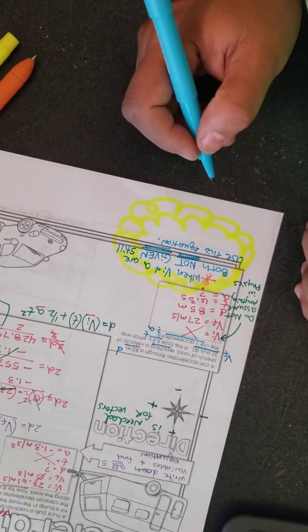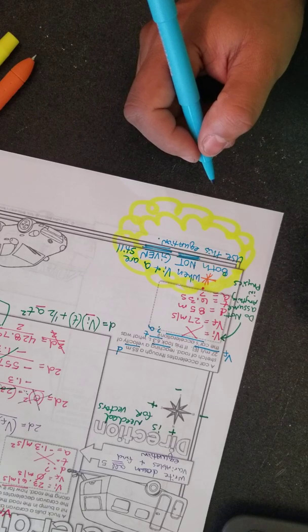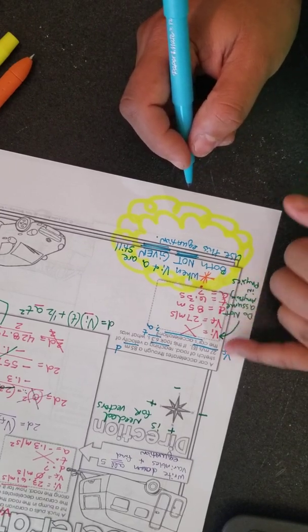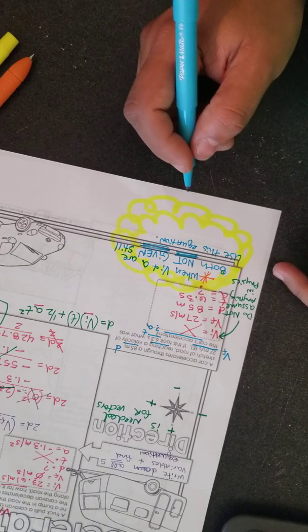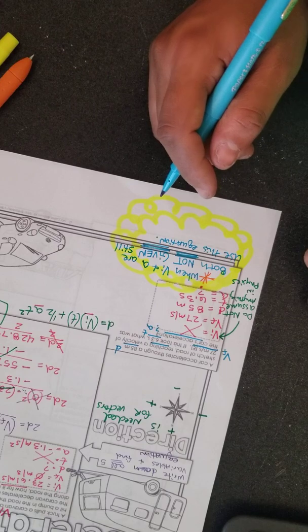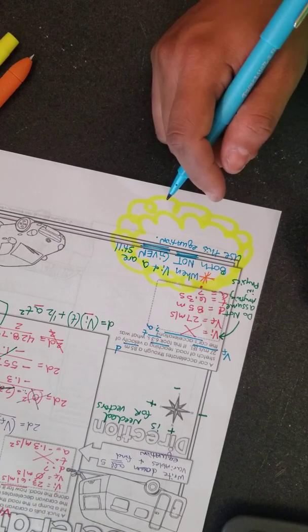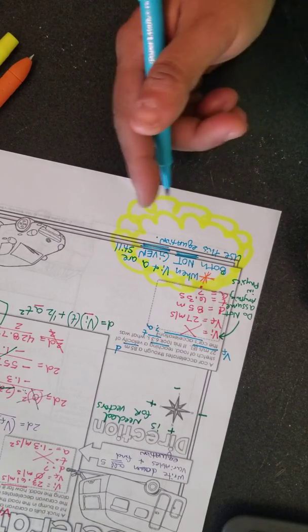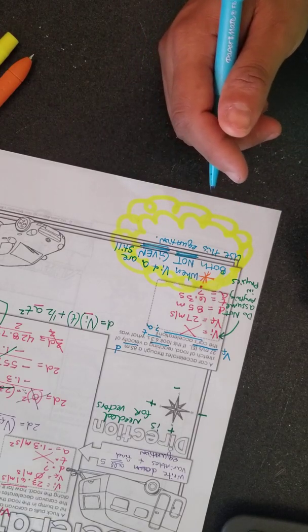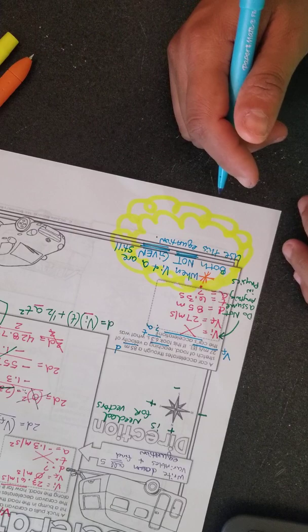Well, when VI and A are both not given, look, not given, not given, I don't have them. You're still going to use this equation, but Miss Munson, that doesn't make sense. How am I going to use this equation if I'm missing both those variables? I can miss one of them, but I can't be missing the other one too. But here's the trick.